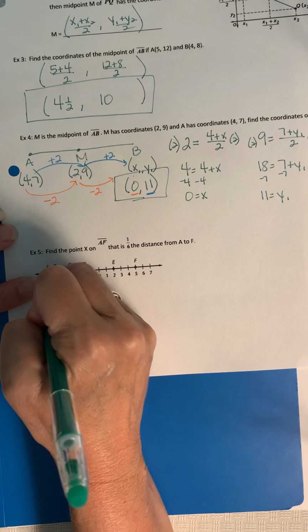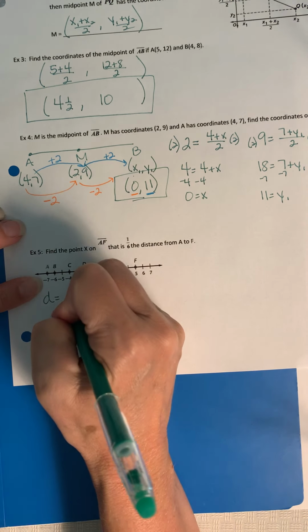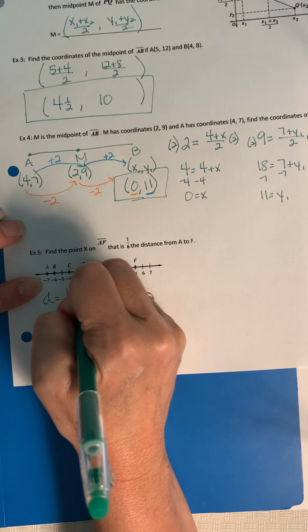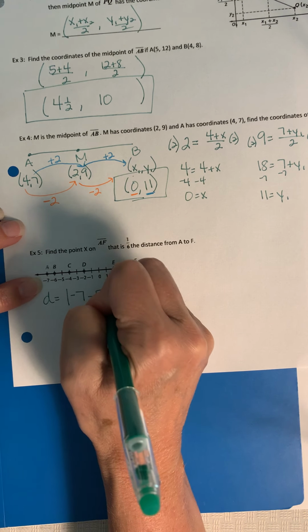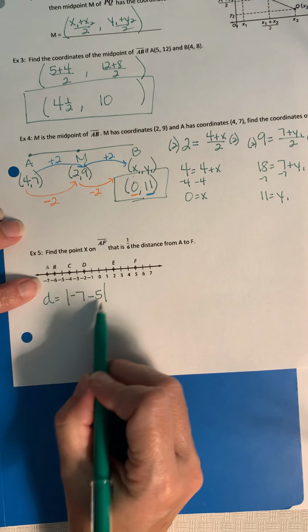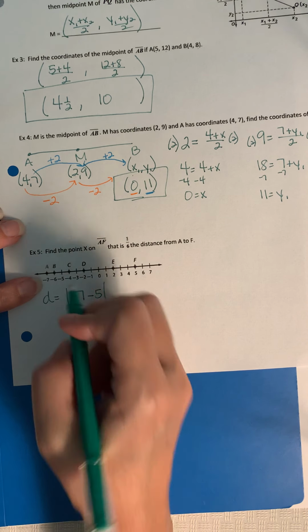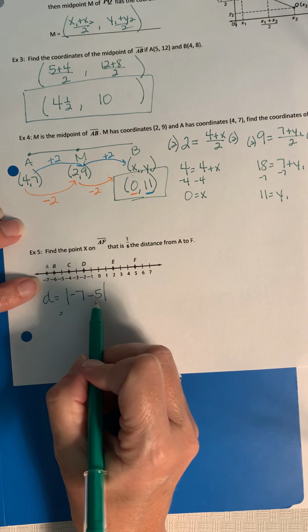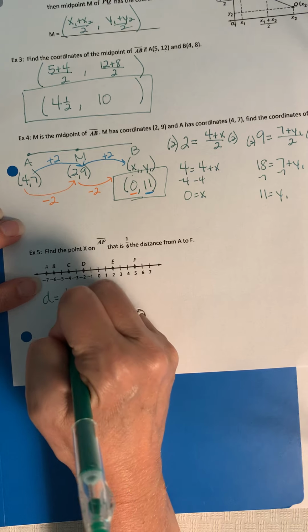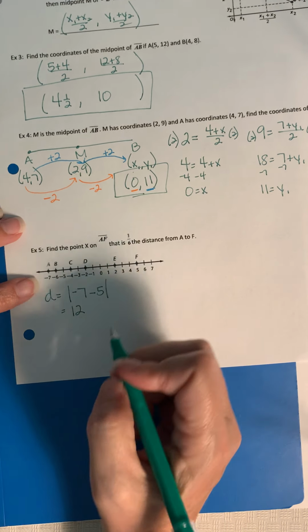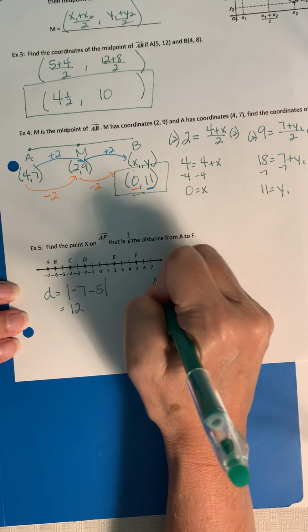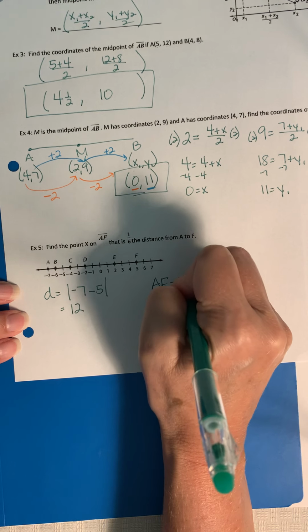So the length of AF is going to be the positive difference of -7 and 5. So when I do that, -7 minus 5 is -12. Absolute value is 12. So I know that the length of AF is 12.